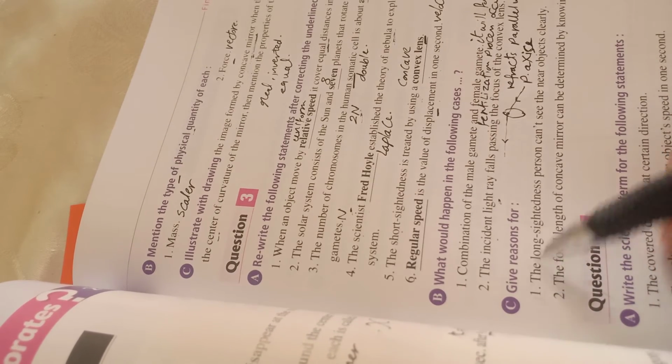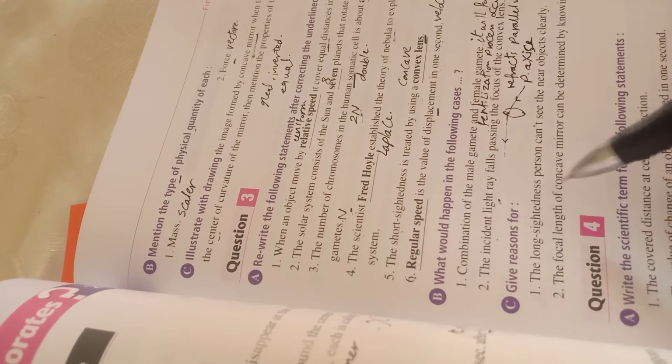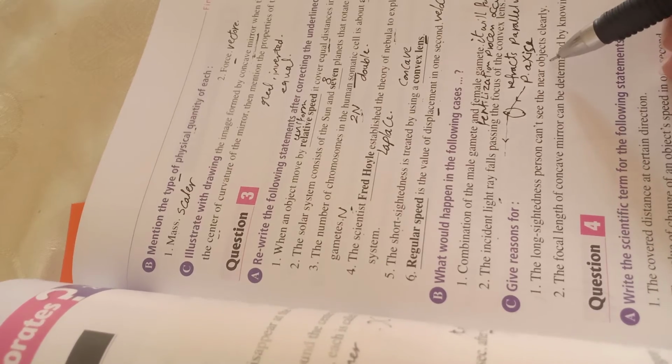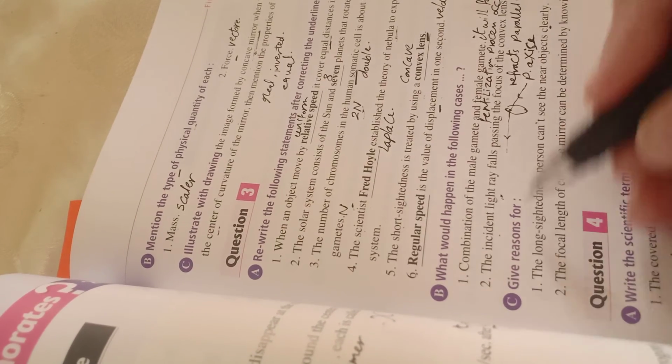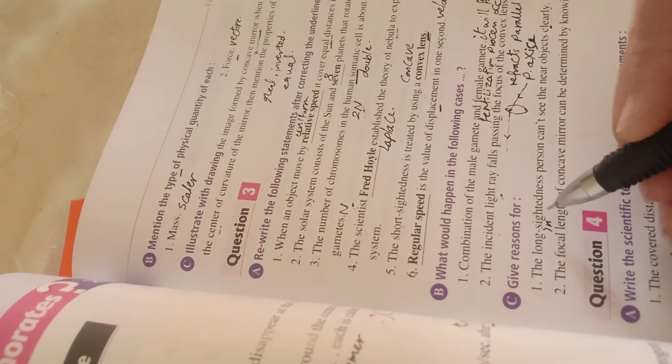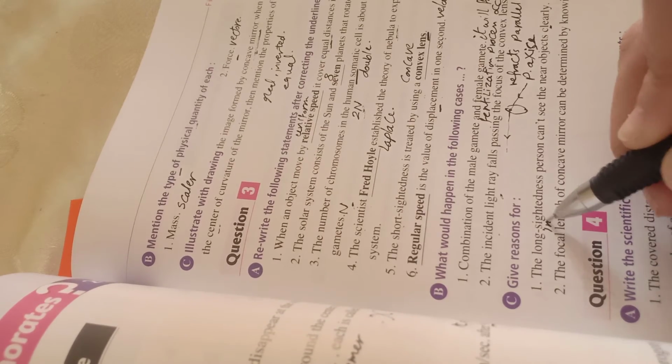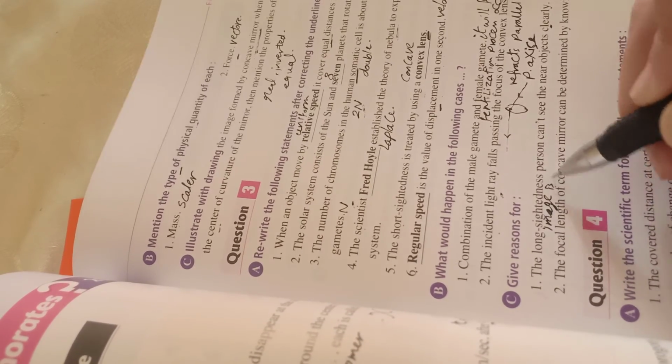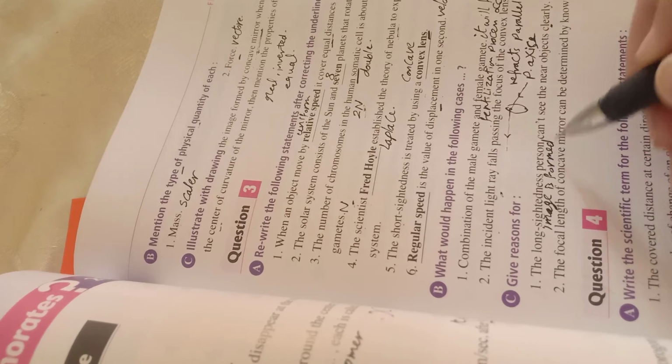Question C. Give reason. The long-sighted person can't see near objects clearly because the image is formed behind the retina.